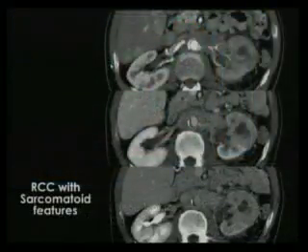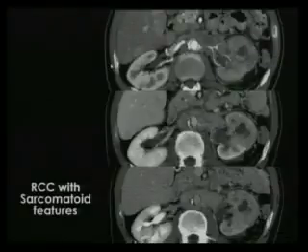One of the rare types of renal cell carcinoma is the carcinoma with sarcomatoid features. These tumors are usually ill-defined. And this is one example. If you want to delineate the tumor, it's difficult, and you can see how aggressive it is, extending into the retroperitoneum, extending into the vascular system, and causing a lot of lymphadenopathy in the periaortic area.